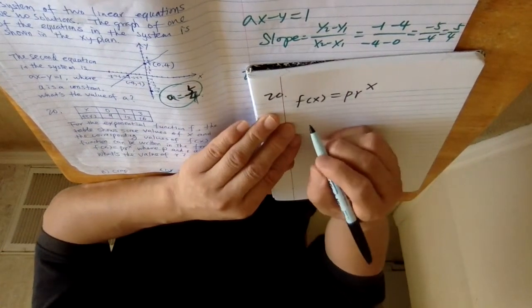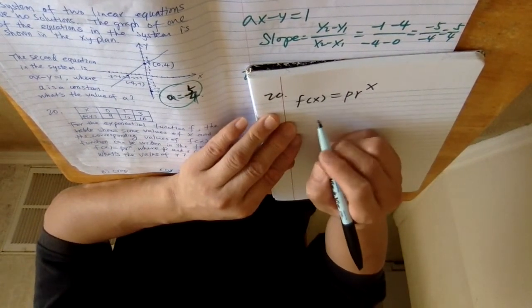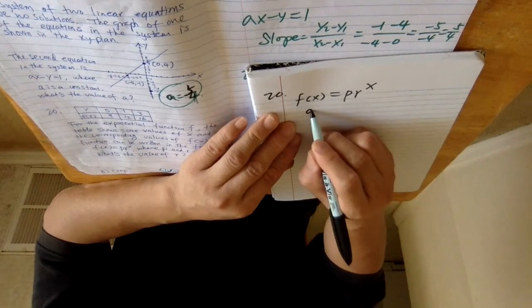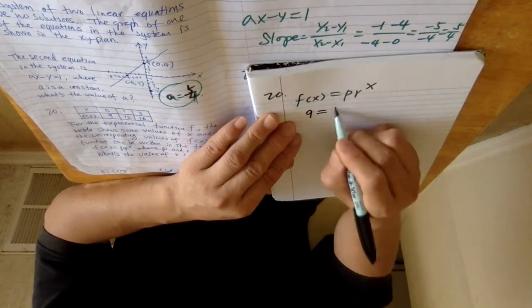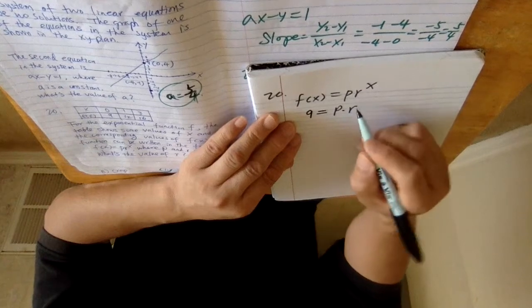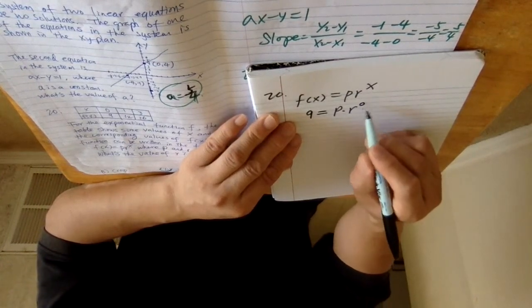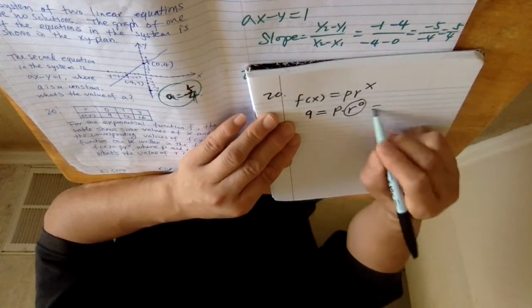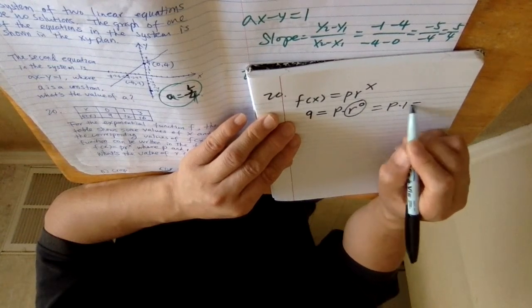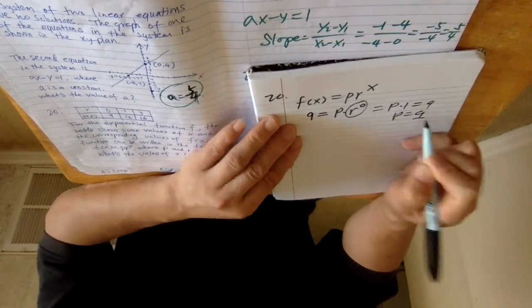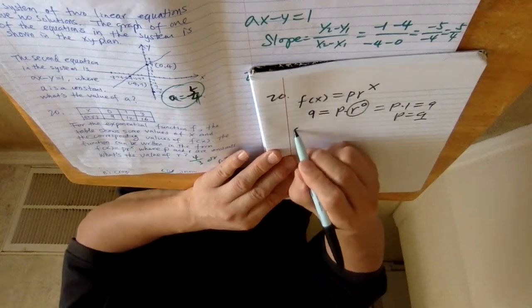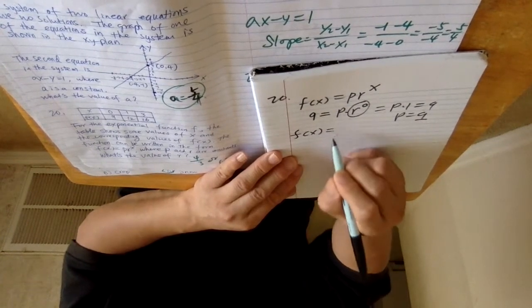So let's put these numbers in here. When x equals 0, y equals 9. So 9 equals p times r to the 0th power. Anything to the 0th power is always 1. So this is p times 1 equals 9. So p equals 9. So we have the function become f(x) equals 9 times r to the x.